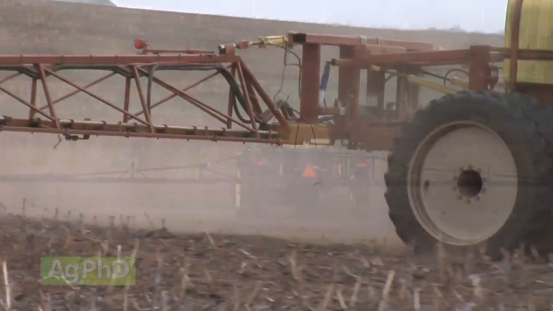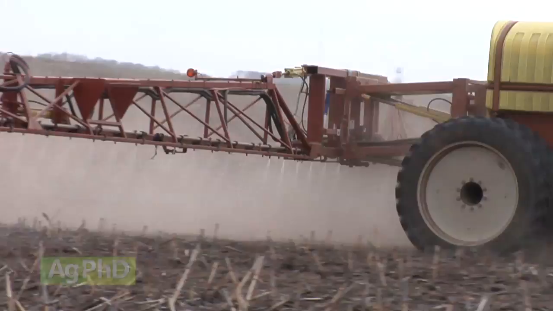Well, once again, fall residual herbicides certainly can be used. Just make sure you're using them in areas that aren't going to flood out, you're going to get them planted real early in the spring, you know exactly what crop you're going to be planting, and then make sure you're using full rates in the fall, because it will take a little bit higher rate in the fall than in the spring.